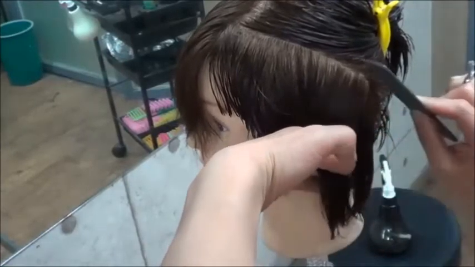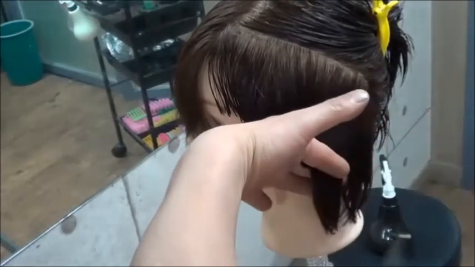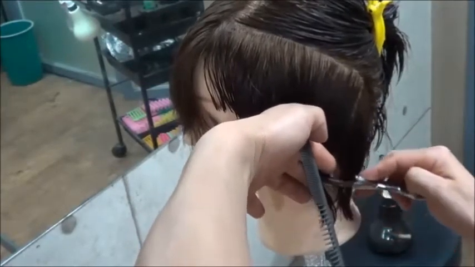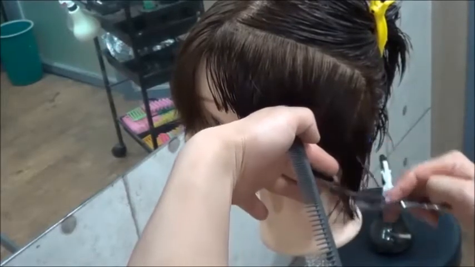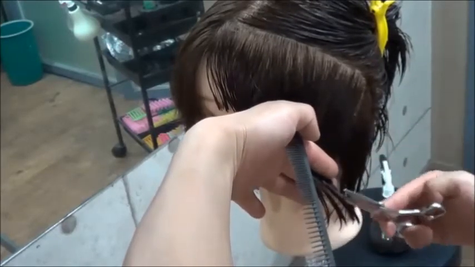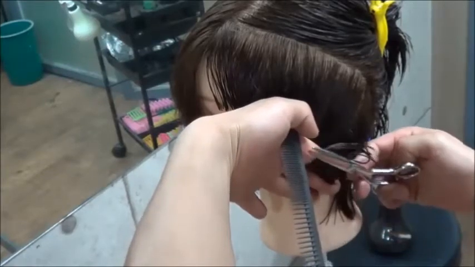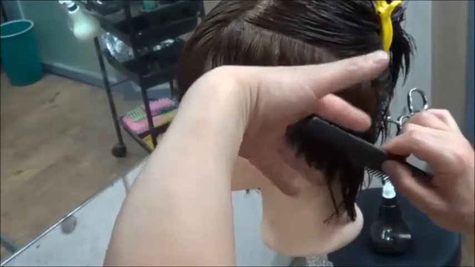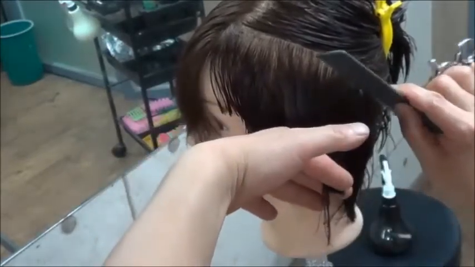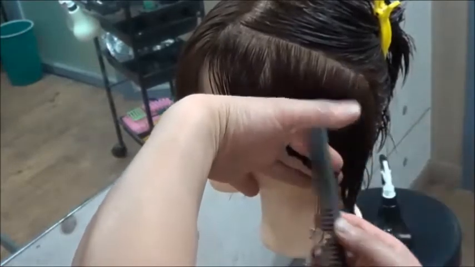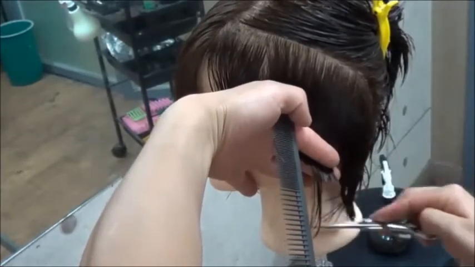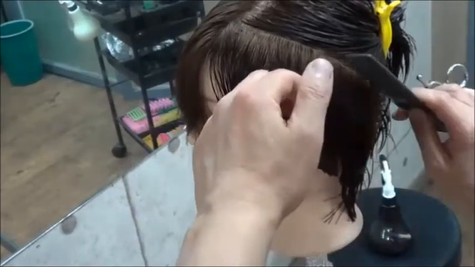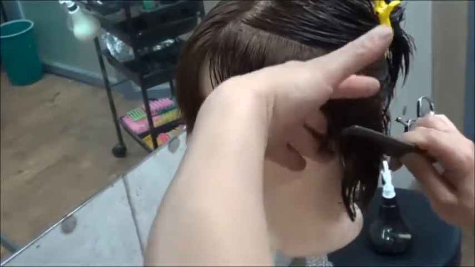Distribution, and perpendicular distribution, and one finger angle, and cut this guideline and cut. Look at this person, one finger angle and cut. Continue now.